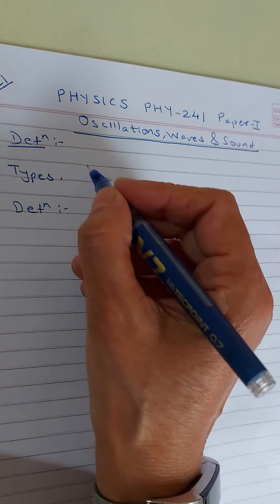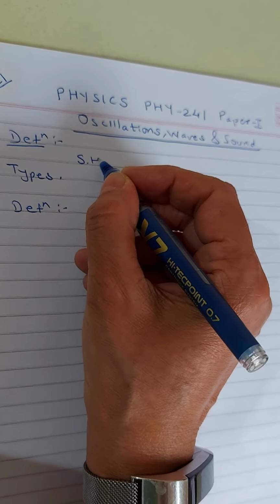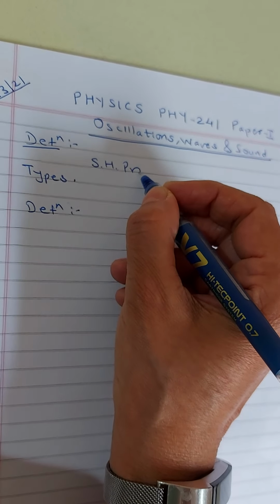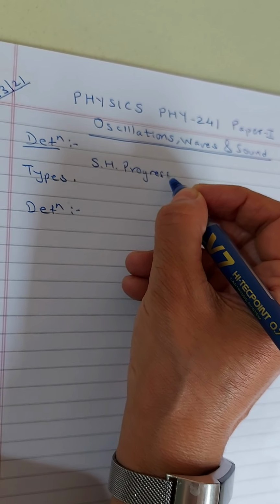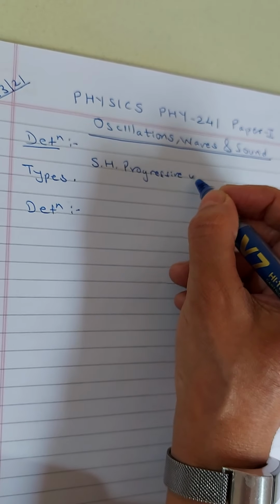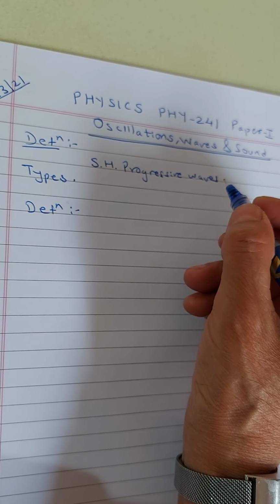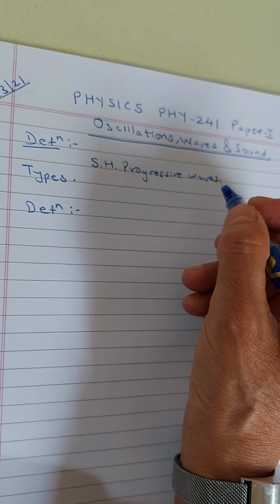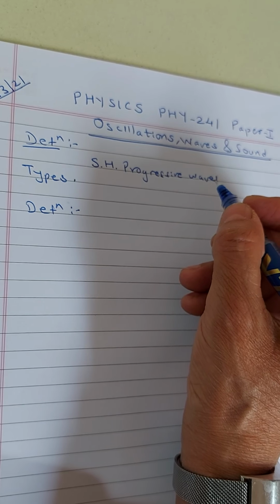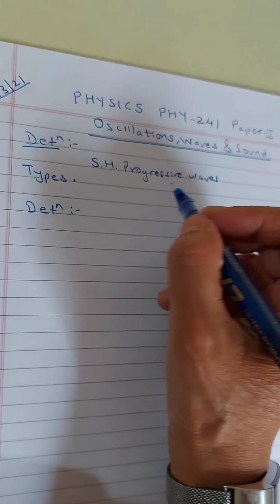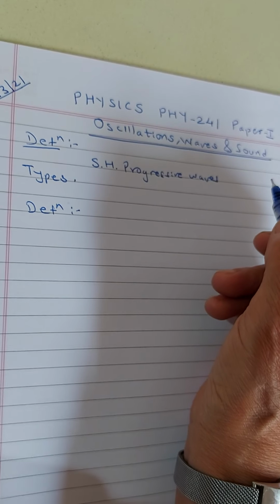correct? So now in this simple harmonic progressive wave, as we mentioned, the vibrations are about their mean position, correct? If these vibrations are simple harmonic, they will be called simple harmonic progressive waves.